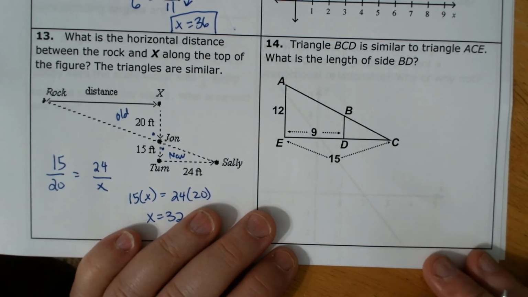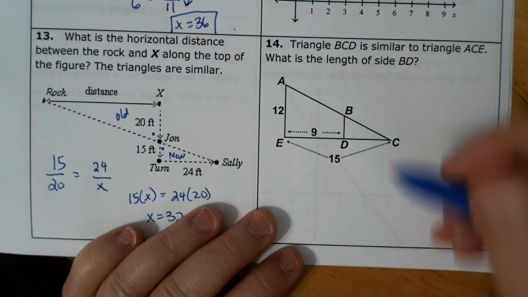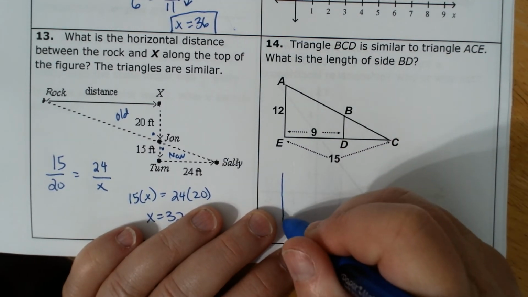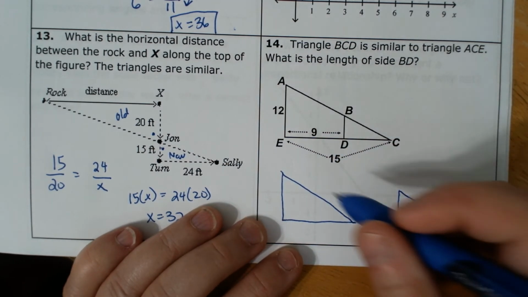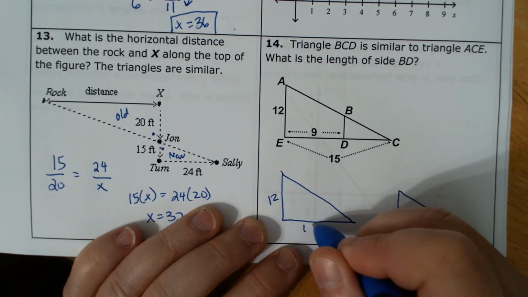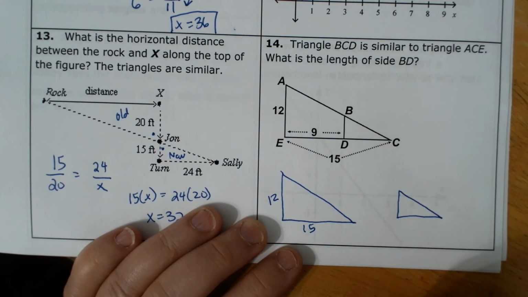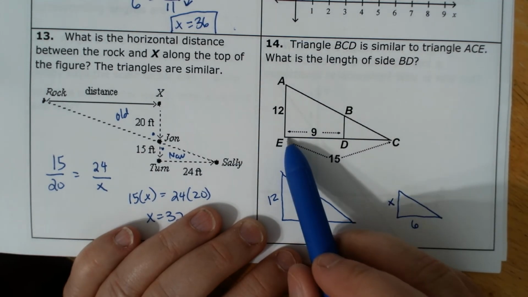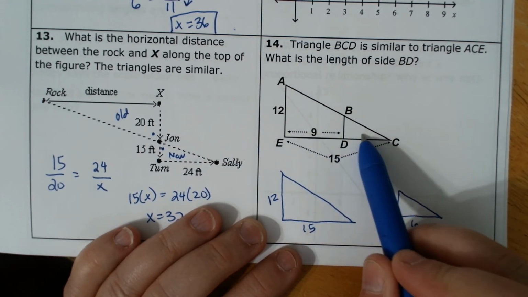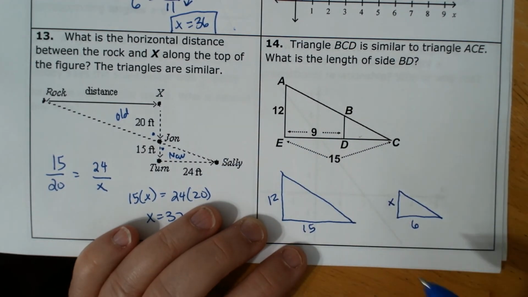Triangle BCD is similar to triangle ACE. What is the length of BD? Again, to help you out, take the triangles and separate them. It will help you. The big triangle is 12 by 15. The second triangle is 6, and that's what you don't know, because the whole thing is 15 and that is 9. This is 6, and sometimes you guys use 9 and you shouldn't be.